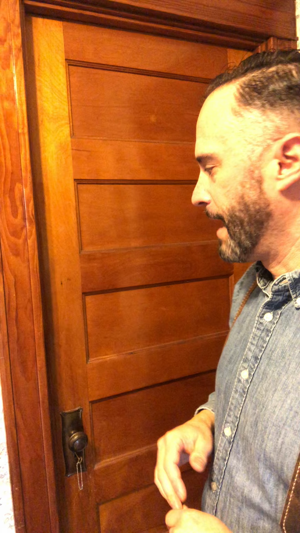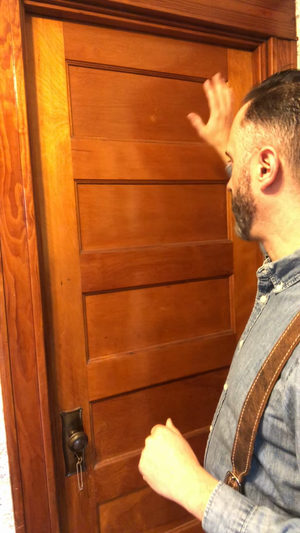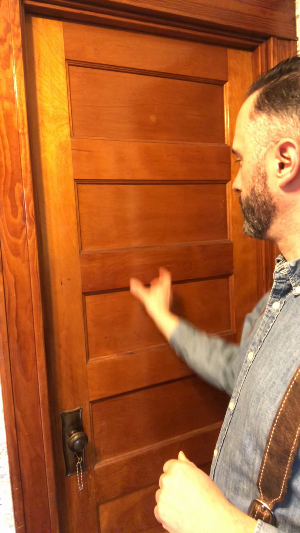Some older locks were mounted on the outside of the door versus being set into the door. Now, sometimes in the Victorian doors, when you've got vertical panels, there will be vertical framing. Those are called mullions, just like they are in windows.